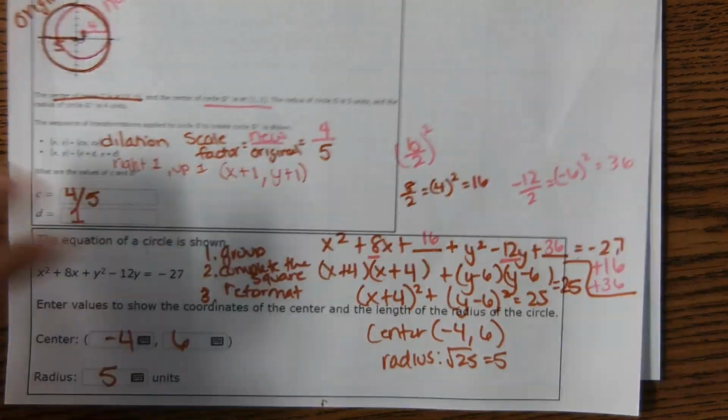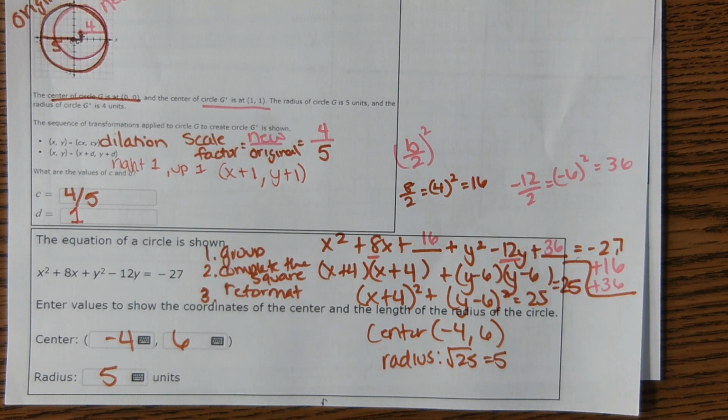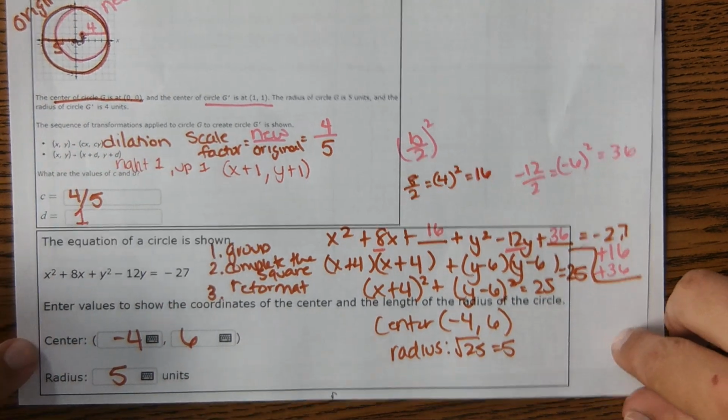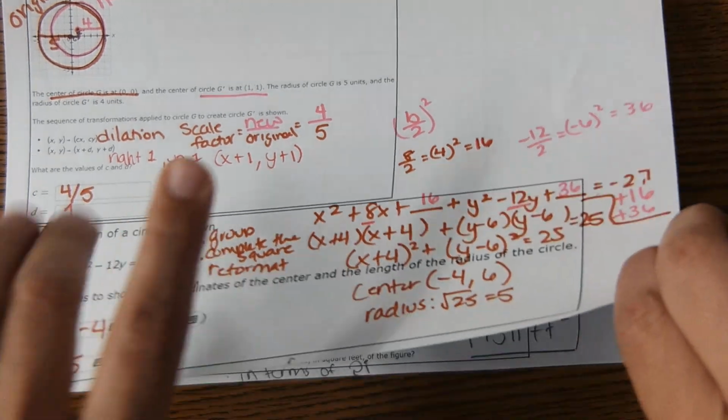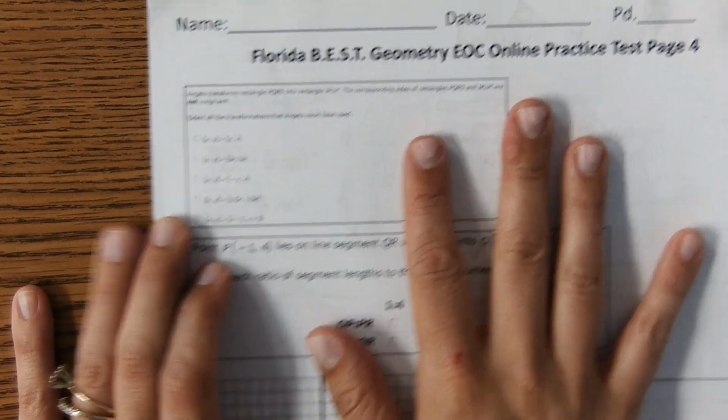Okay, and then on the back, there's only a couple more. We're almost done. We did all the long ones. So on the back here, I'm going to zoom in because it's hard to see.